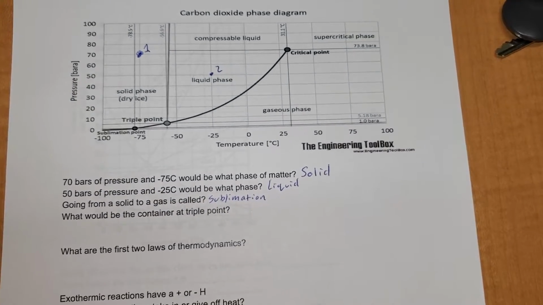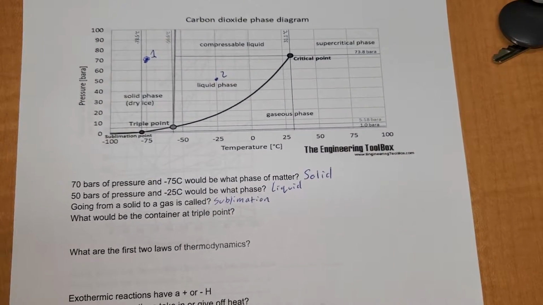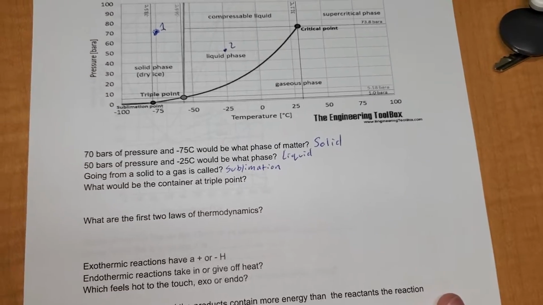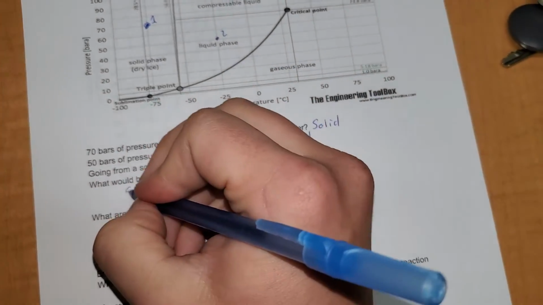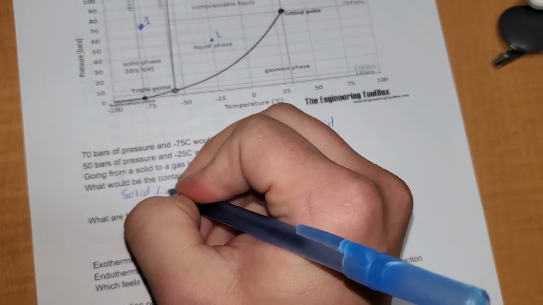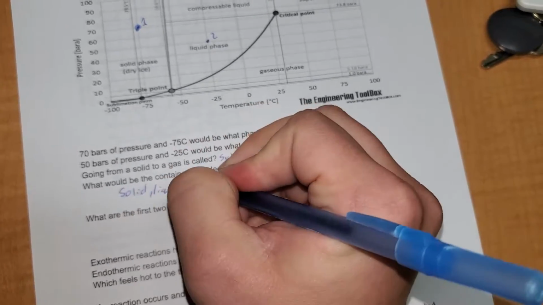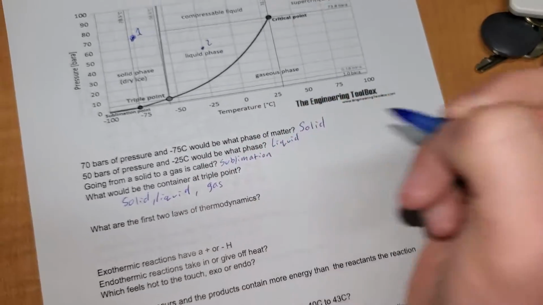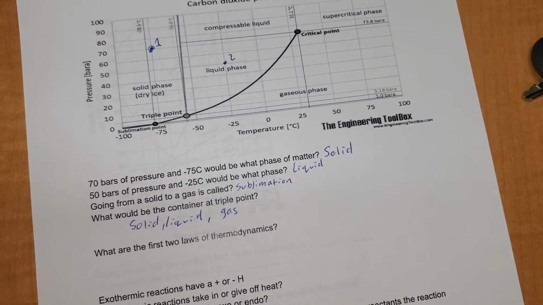What would be the container at triple point? So I'm thinking what would be in the container at triple point? It would be solid, liquid, and gas at the same time.